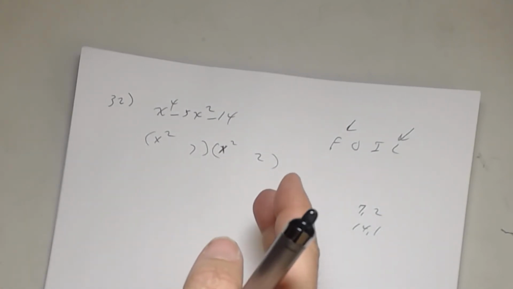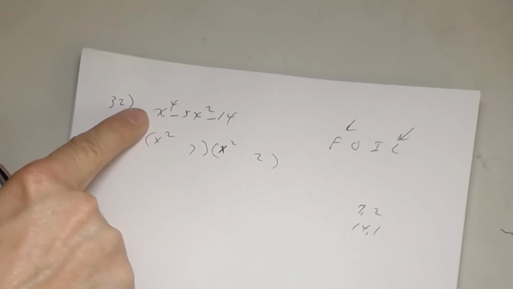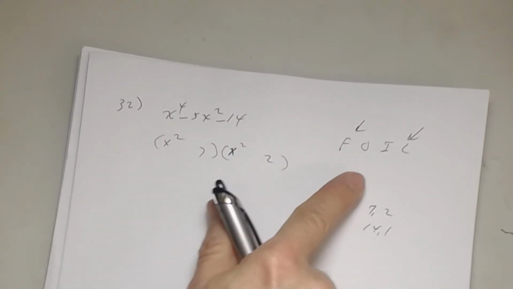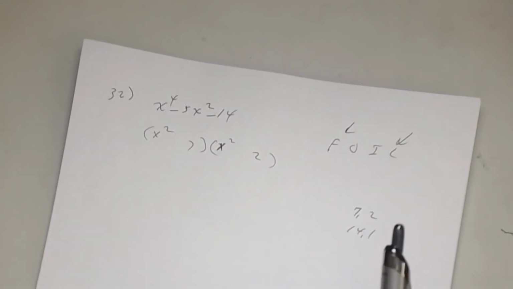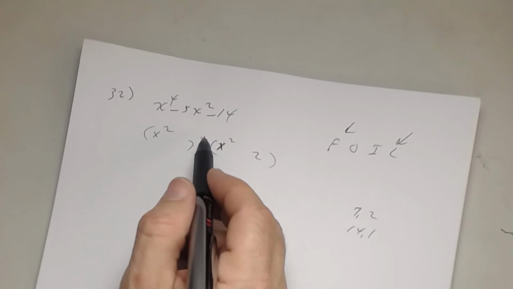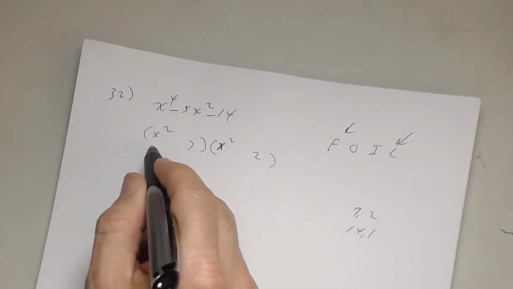And the only reason why it works is because what's the coefficient of x to the 4th? 1. In the next section, it won't be a 1 anymore. It'll be a 2 or a 3 or a 4 and so on. But the idea is the same. Reverse FOIL. Trial and error. Last sign's negative. That means these signs in here are different. So let's check them out first.